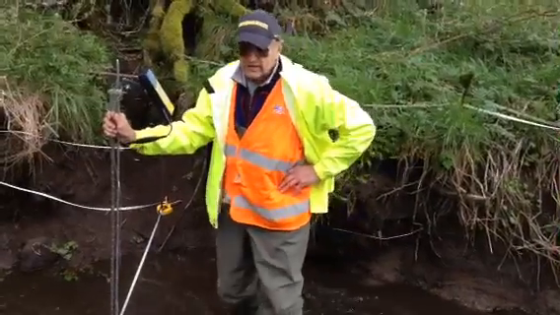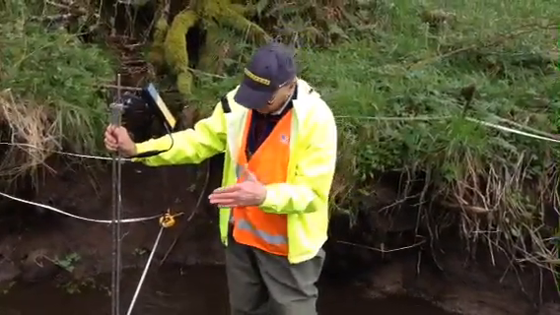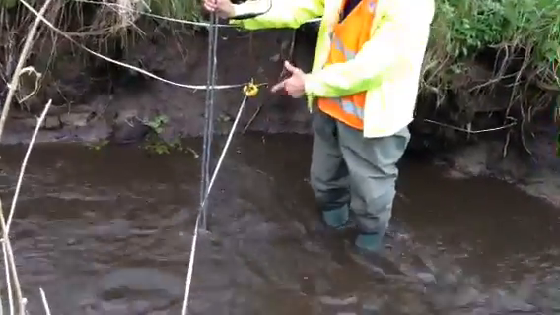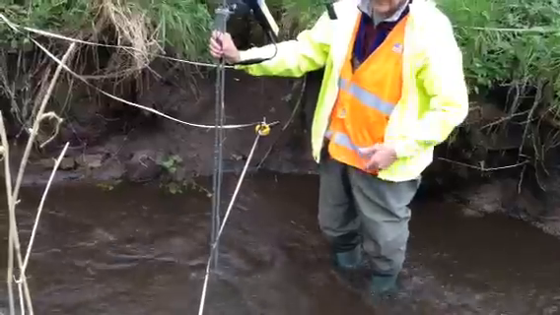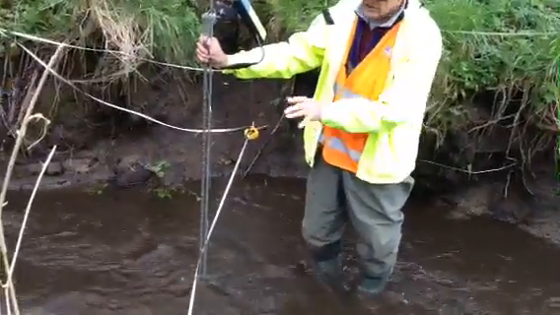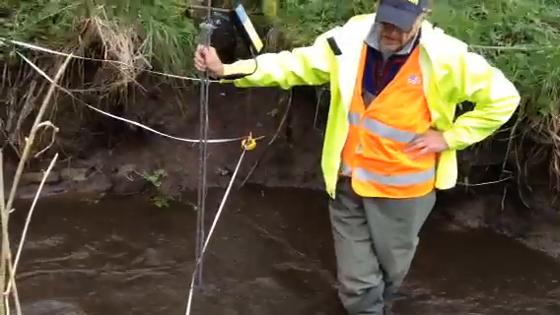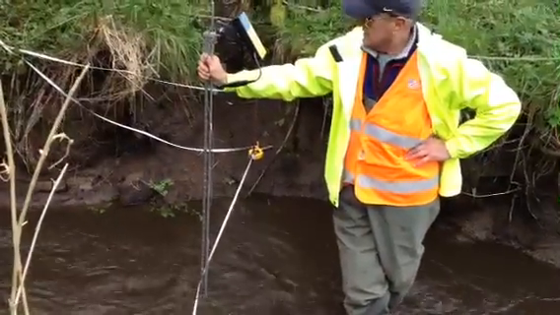So you could record where you took your last measurement, where you're going to take your next measurement, the depth, and you would then calculate it at each of these boxes. Any questions?